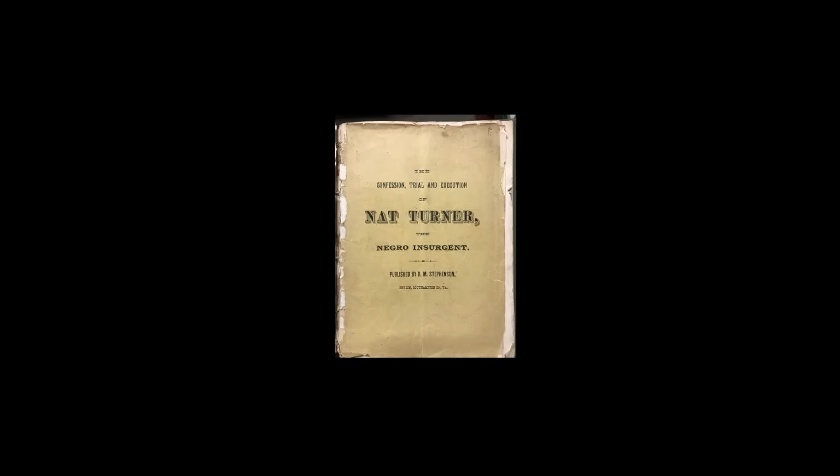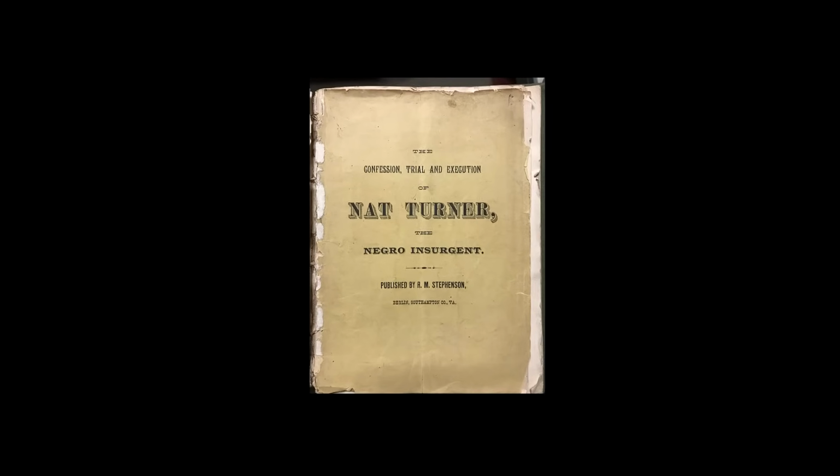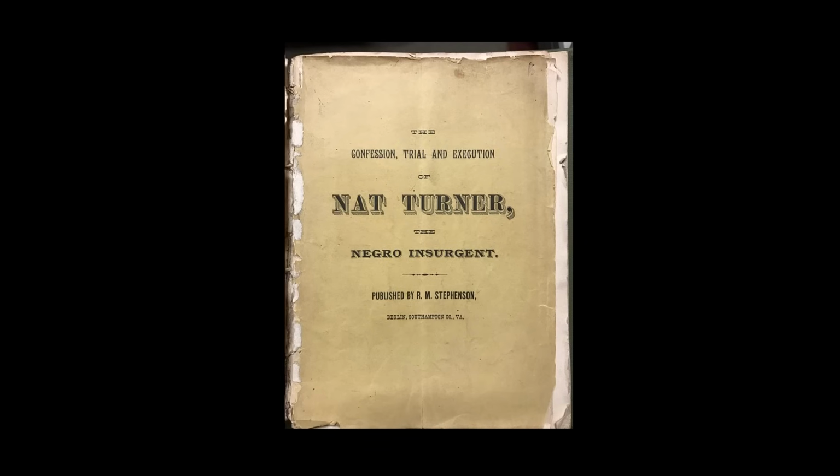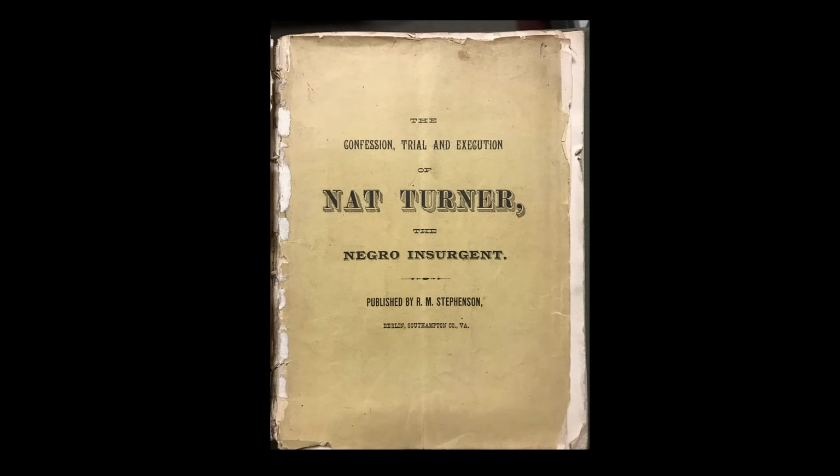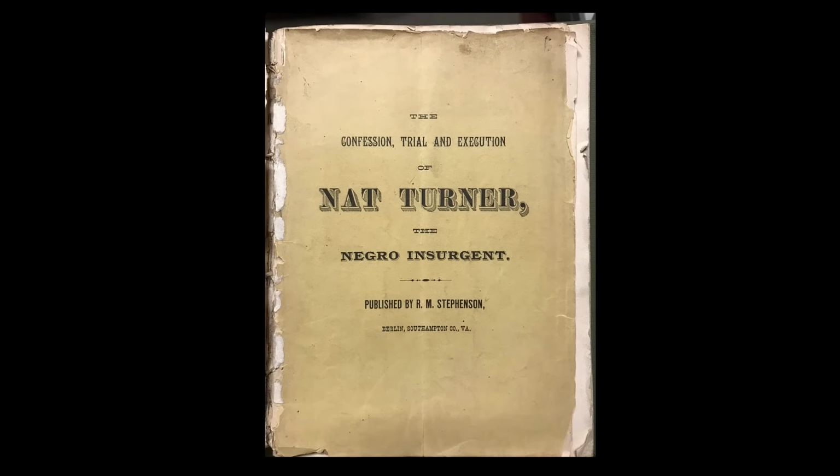Let's do that. And when we return, we'll discuss what history generally considers to be the most notorious of the American slave revolts, and that's Nat Turner's Rebellion, which took place in Virginia in 1831.